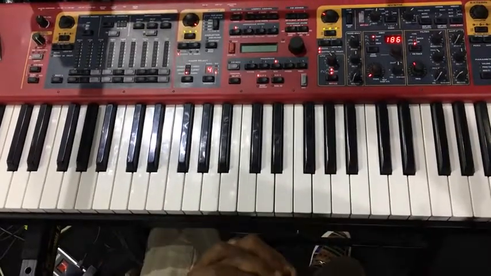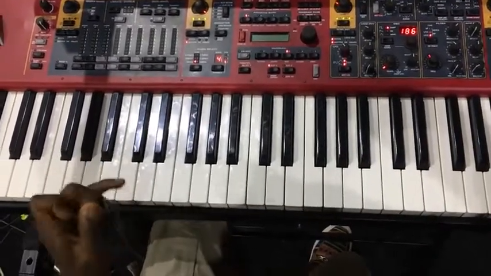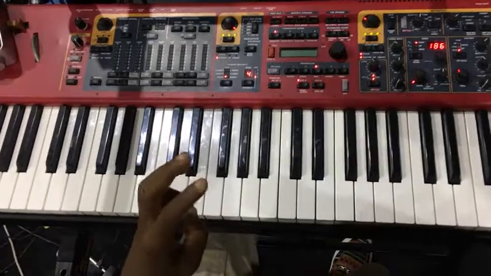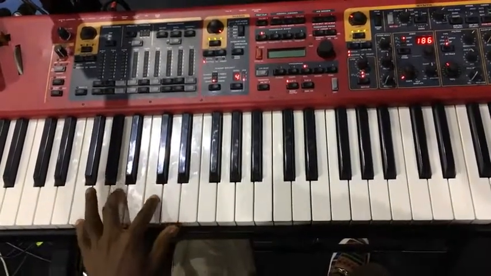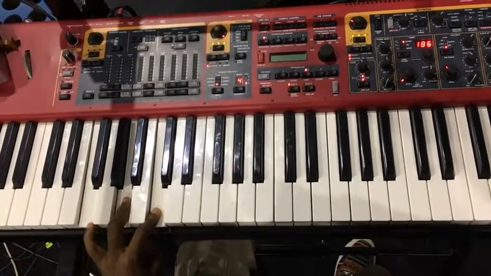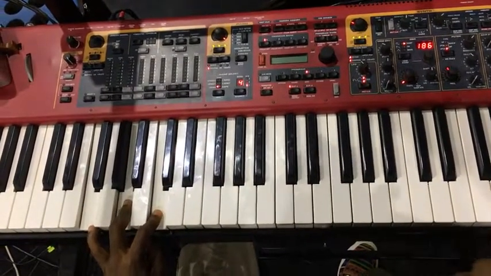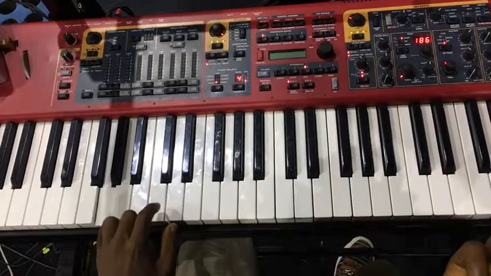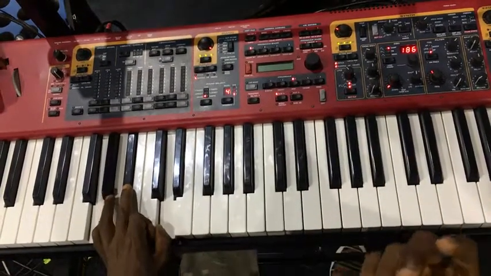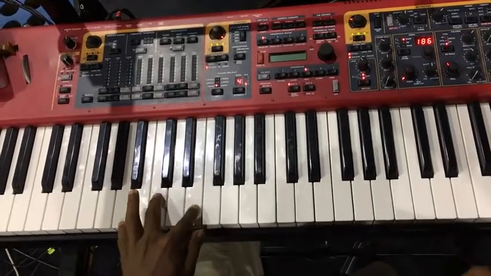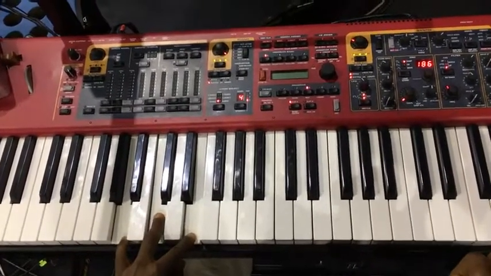Now let's talk about the chords. On F, we know that F, which is our 1, is a major chord. Our 2, which is G, is a minor chord, so G minor. Then our 3, which is A, is A minor.